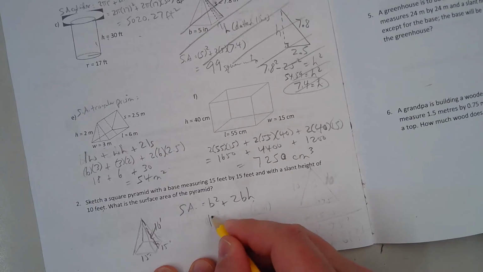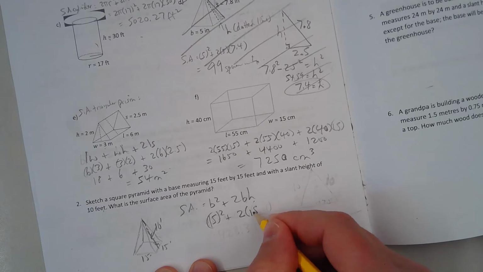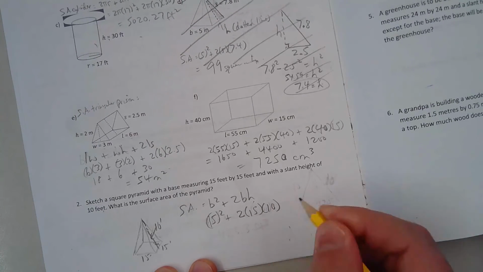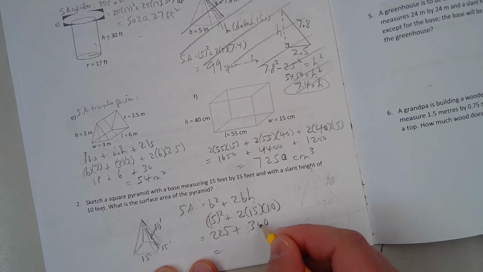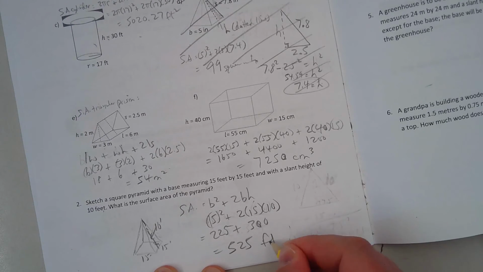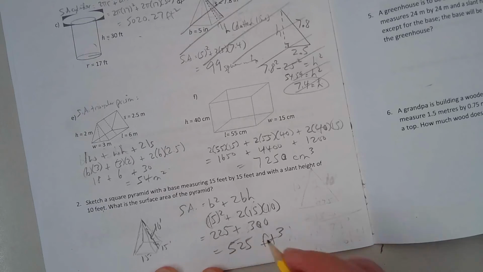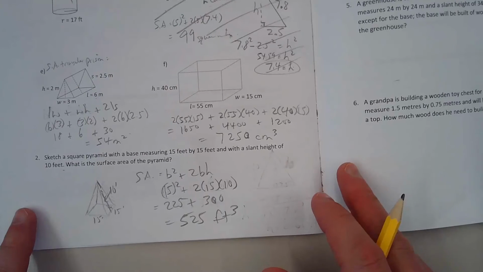We would just go 15 squared plus 2 times 15 times 10, which is 225 plus 300, which is 525 cubic feet. That was much easier than what I was doing.